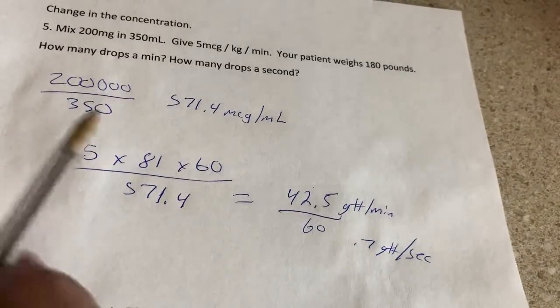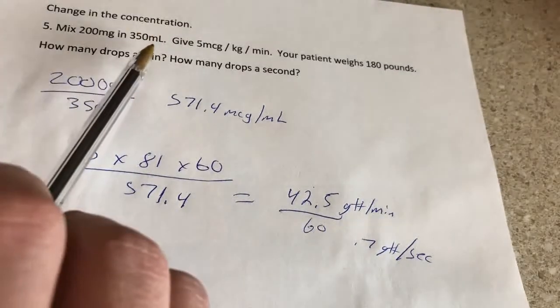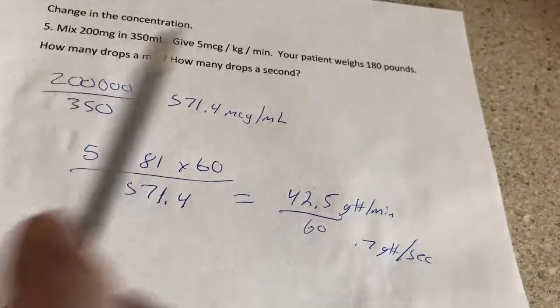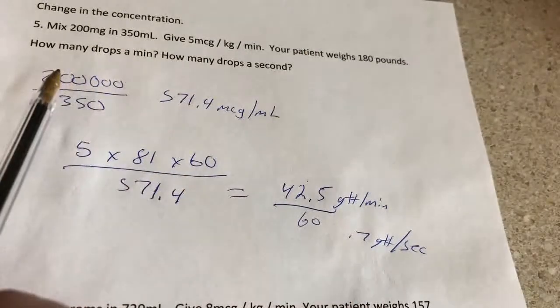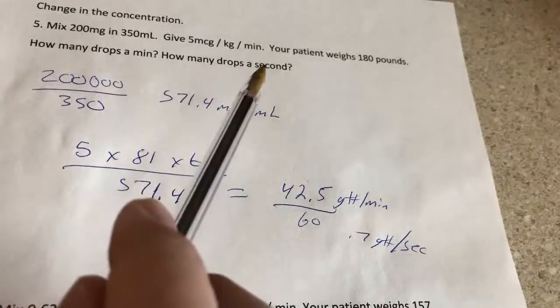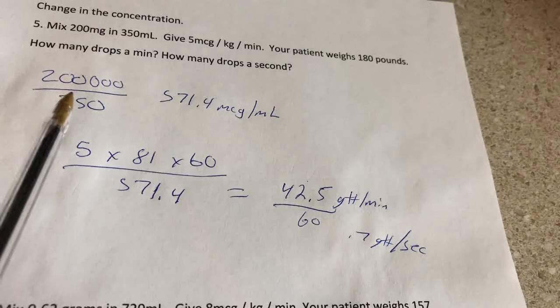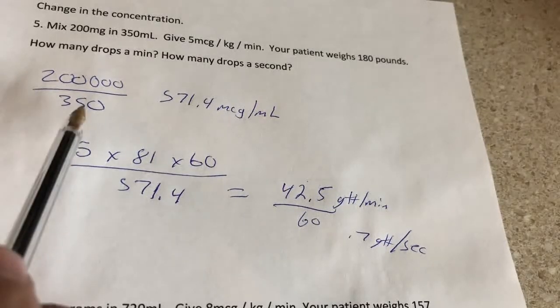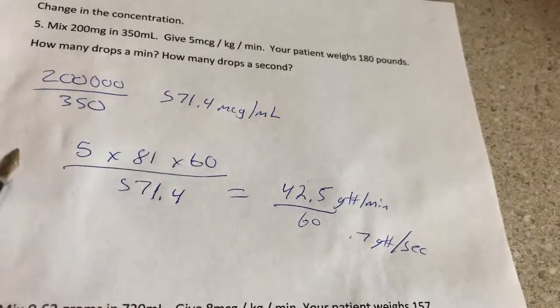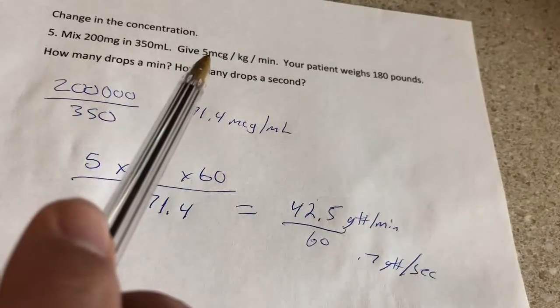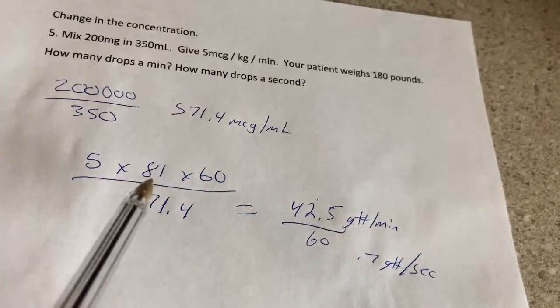Okay. So we had 200 milligrams in 350 mLs. Give 5 per kilogram per minute. 180 pounds. How many drops a minute? How many drops a second? So 200,000 divided by 350 gives you 571.4. We get the 5 from the dose, 5 micrograms per kilogram.